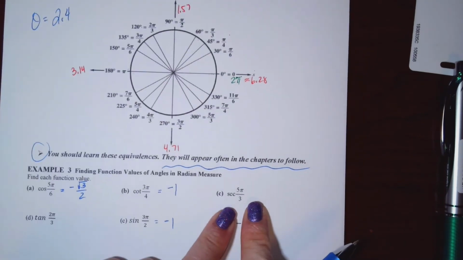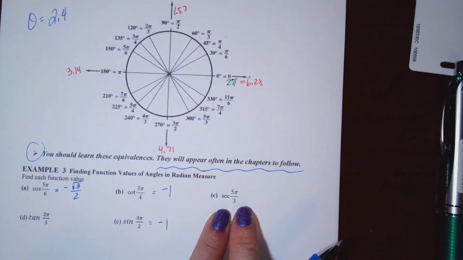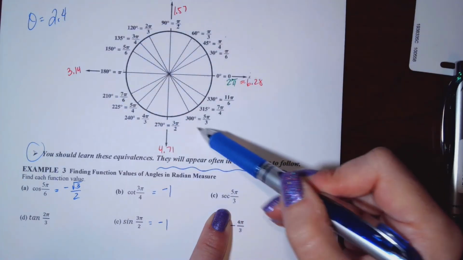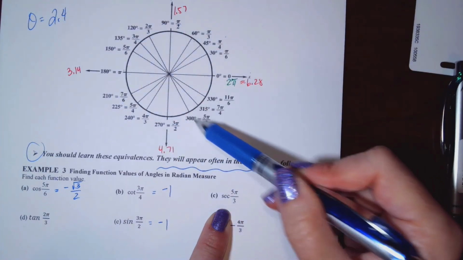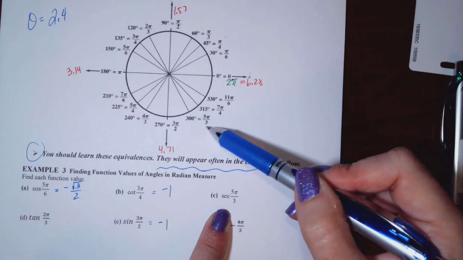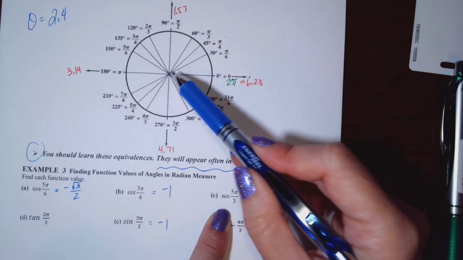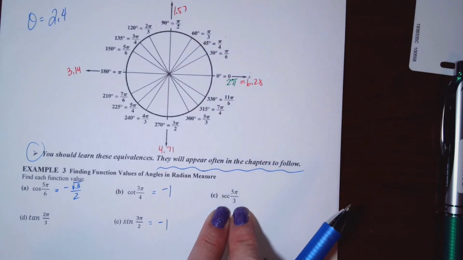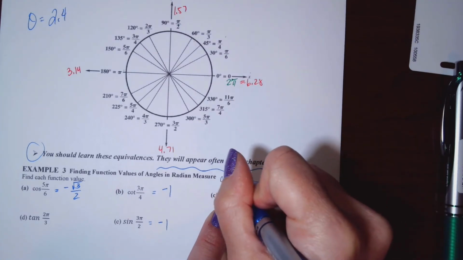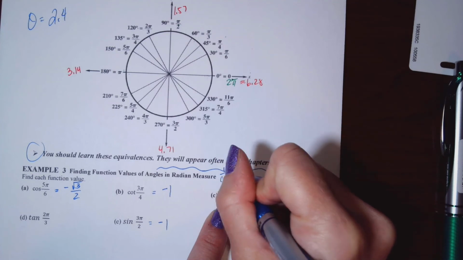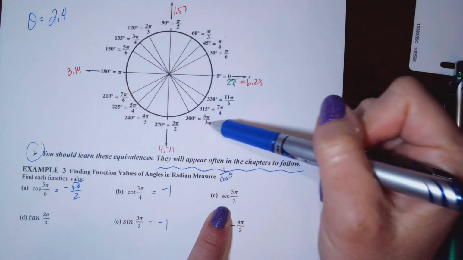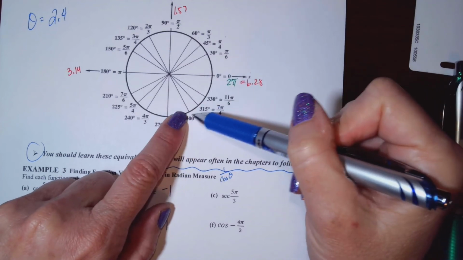So that's a negative square root 3 over 2. Secant of 5 pi thirds. Well, let's figure out where 5 pi thirds is. 5 pi thirds is over here in quadrant 4. It's the same as a 300-degree angle. We're in quadrant 4, so x is positive, y is negative. Secant is the reciprocal function of cosine, 1 over cosine. 5 pi thirds, that reference angle is 60 degrees.